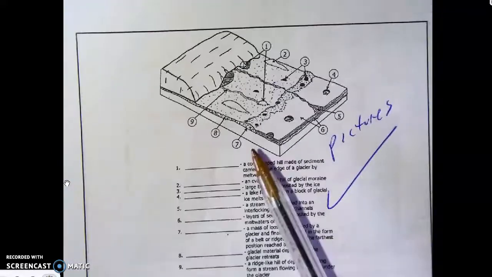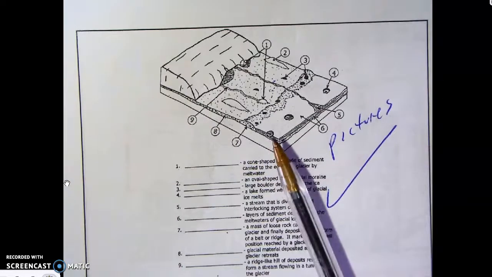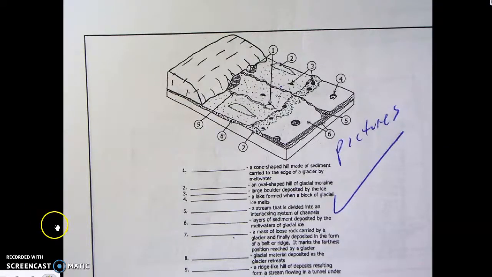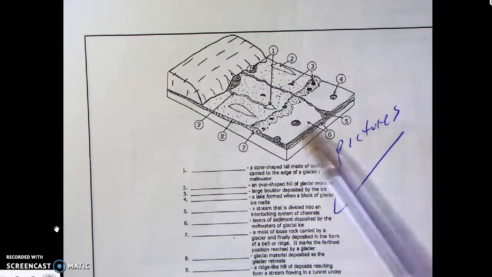Now, let's take a look at some pictures. The first picture that I want to show you is one that's similar to this diagram that's in the notes. But let's take a look at a color image, and then we'll look at actual photographs, because I think that's really helpful. And actually, I think I'll do that in a separate video. So I'm going to stop here, and then we'll look at these glacial features in a separate video.